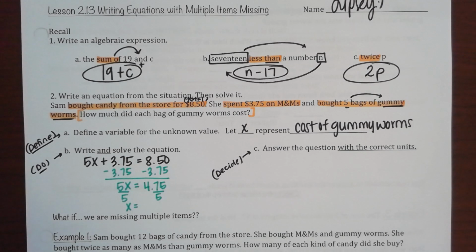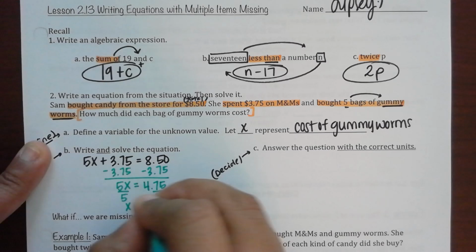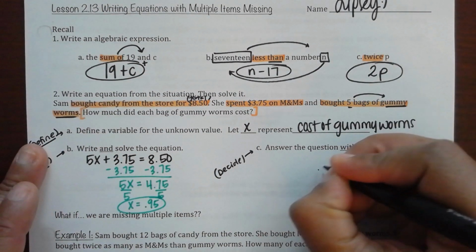Savon, I said give people time. What'd y'all get? 0.95. So, how would I write this as my answer? 95 cents.